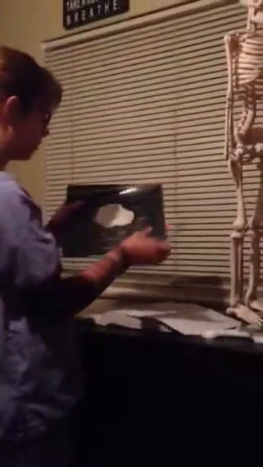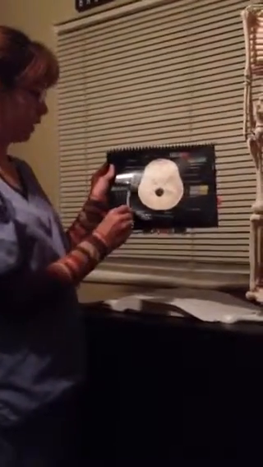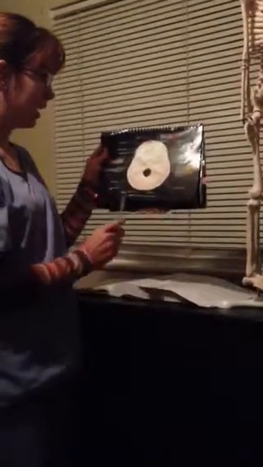Then you've got your lesser wing and greater wing of your sphenoid bone. I'm also going to show you in the book the internal view. So your sphenoid bone, you've got your lesser and greater wing right here. Your optic canal, which is right here.